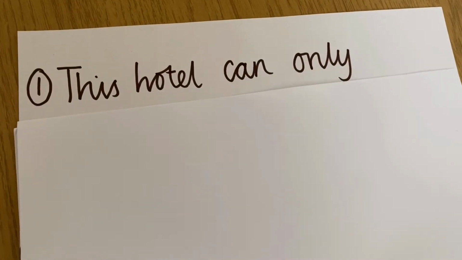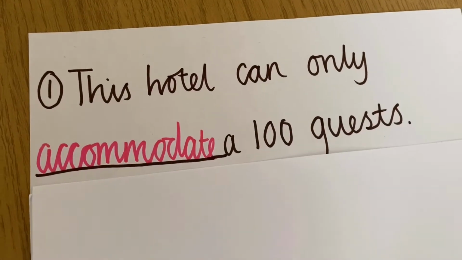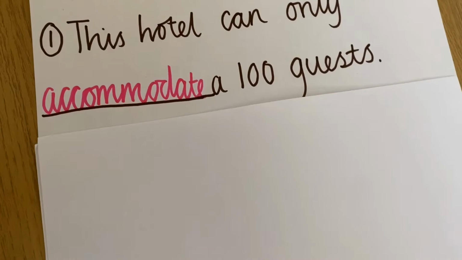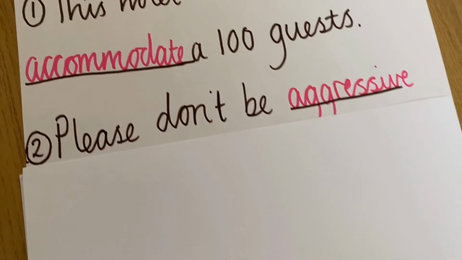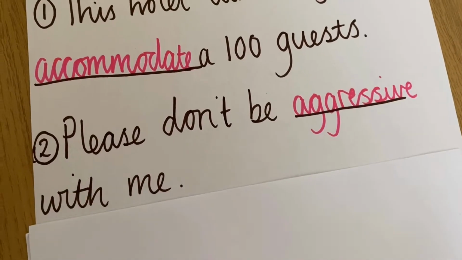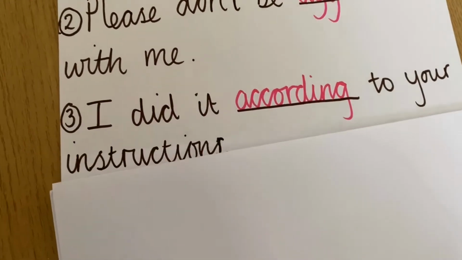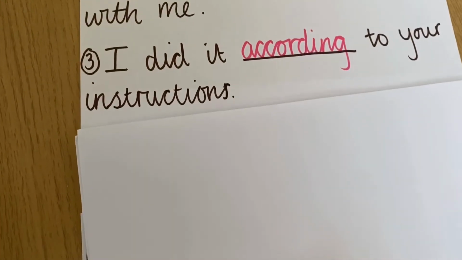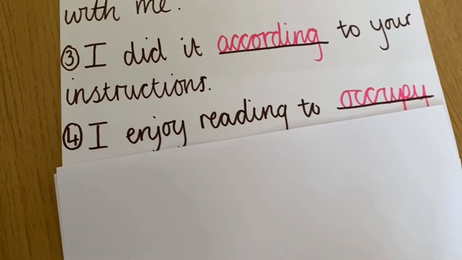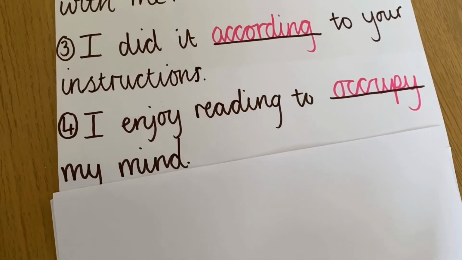Okay, now it is time to check through your answers. So the first one is, this hotel can only accommodate 100 guests. The second one, please don't be aggressive with me. Brilliant. The third one, I did it according to your instructions. The fourth one, I enjoy reading to occupy my mind.